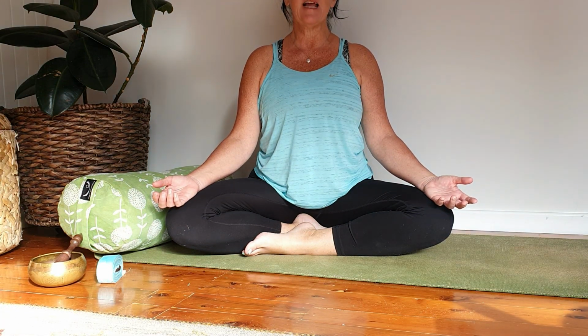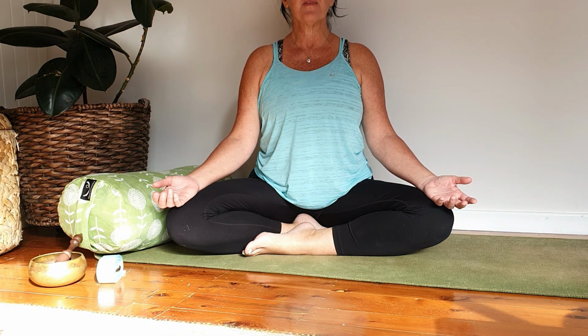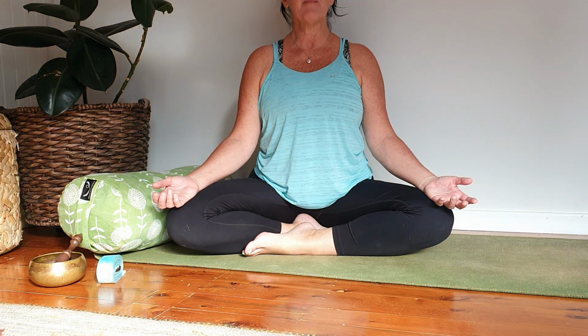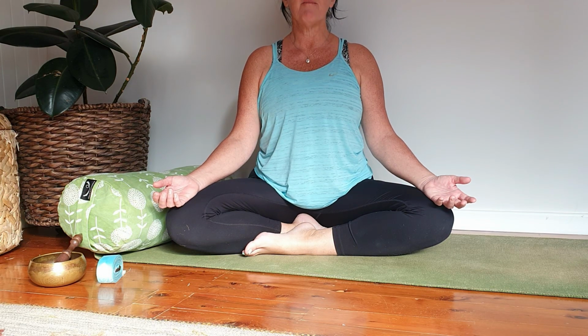Then taking your awareness to the left thumb, index finger, middle finger, fourth finger, fifth finger. Noticing all 5 fingers at once. Then moving your awareness down into the palm of the left hand, the back of the hand and the wrist, the left forearm, elbow joint, upper arm, shoulder joint and armpit. Noticing the whole left arm and hand at once.